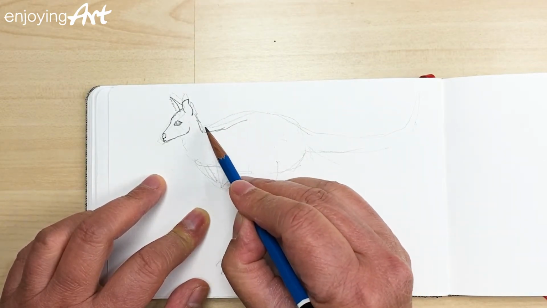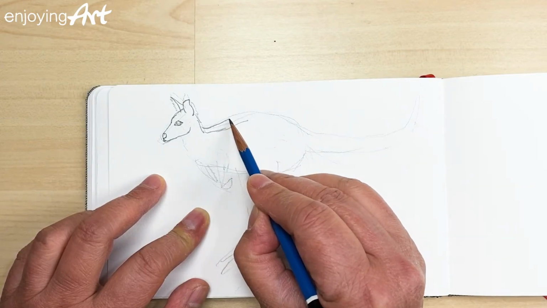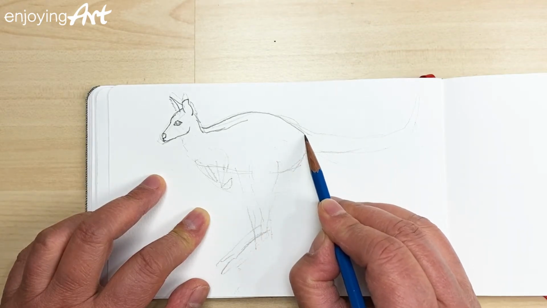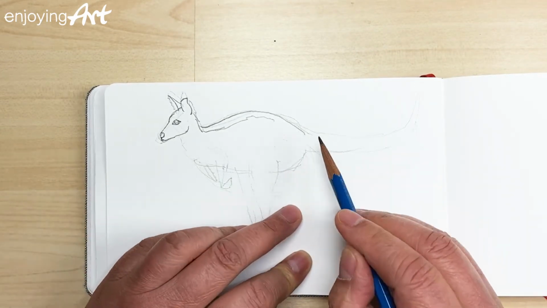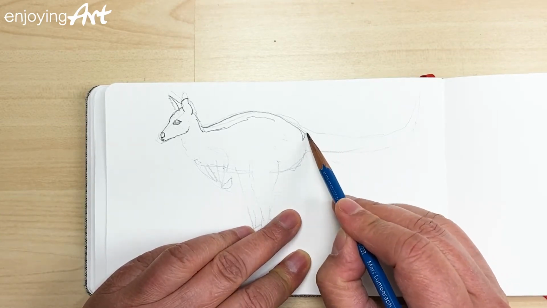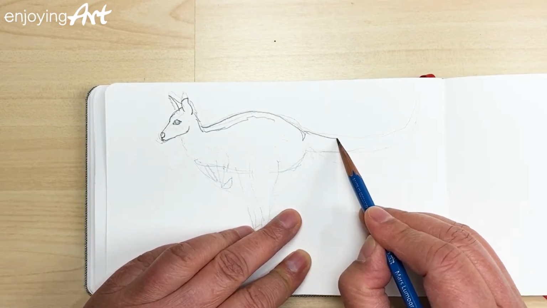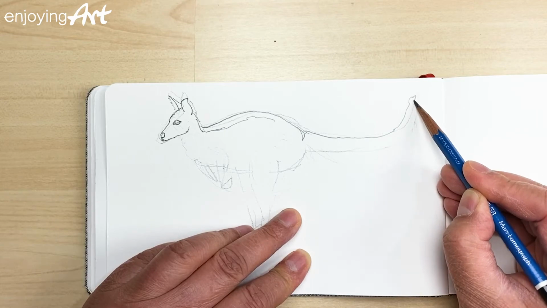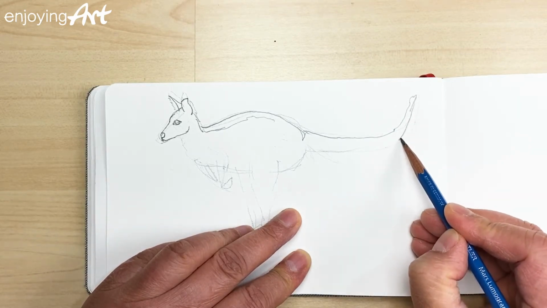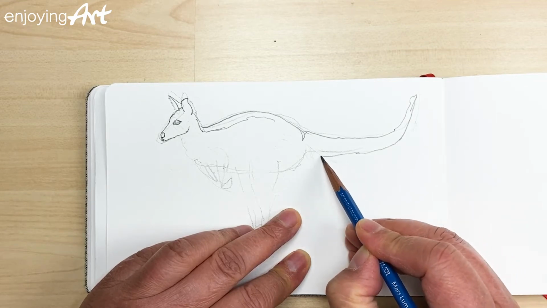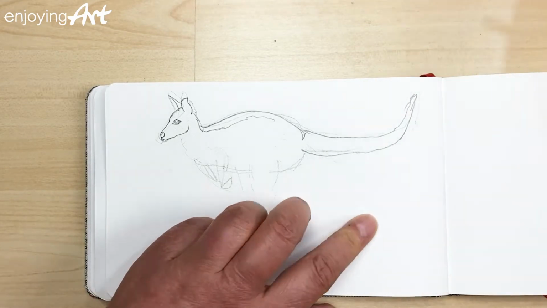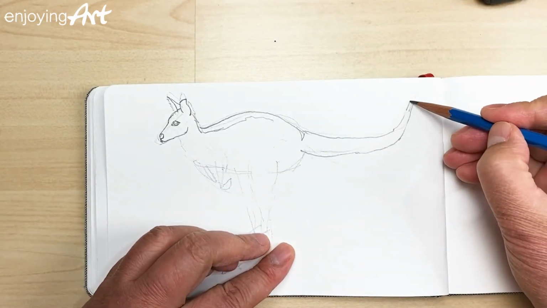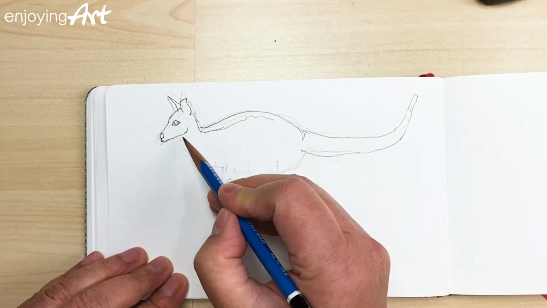After you have the composition nicely, it's very easy to add the details because you only need to see the smaller area. And like that, I'm going to continue like that. Okay, this is the tail. Like that. Right over here. Now I'll come back to the neck over here.